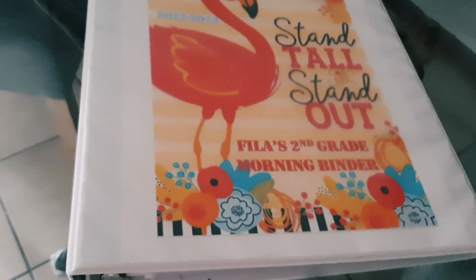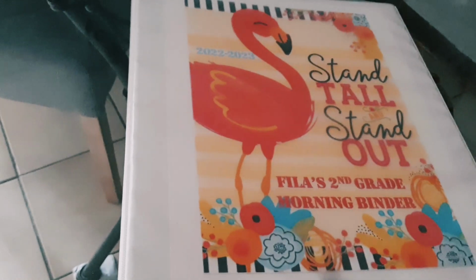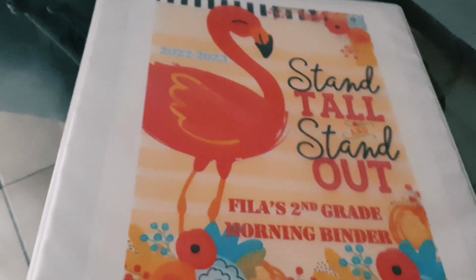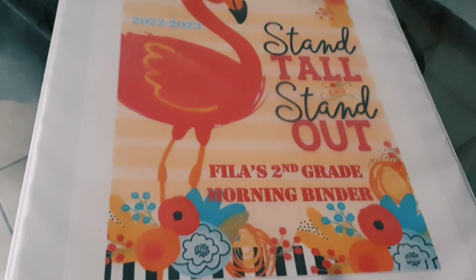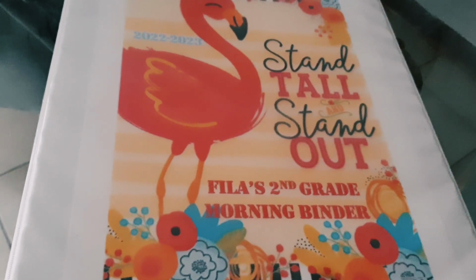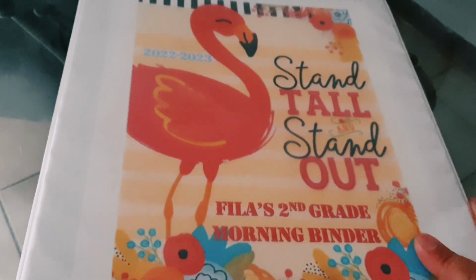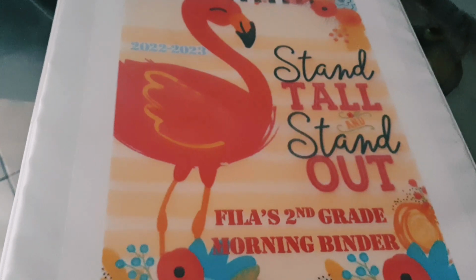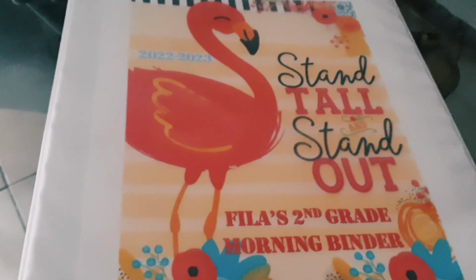certain ones. Of course, she will do the calendar time, the Pledge of Allegiance, Star Spangled Banner, and the hymnals every day. Those are a given. But some of the other activities, we'll just pick a few a day and that's it. You don't spend a lot of time on them. It takes just a few minutes, get them done, move on. Morning binder's over, and then we can go on to Bible and devotional and the rest of our subjects for the day. So that's it for today.